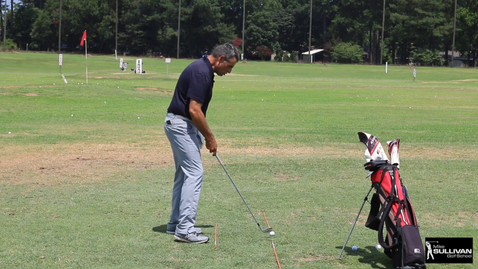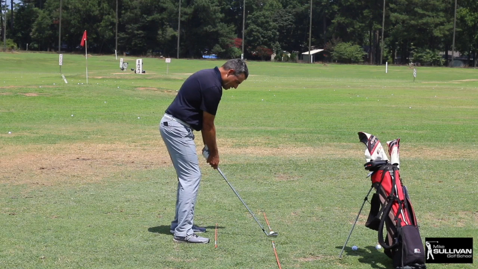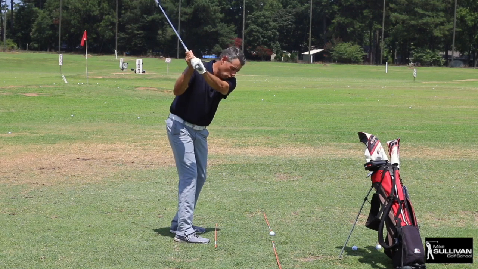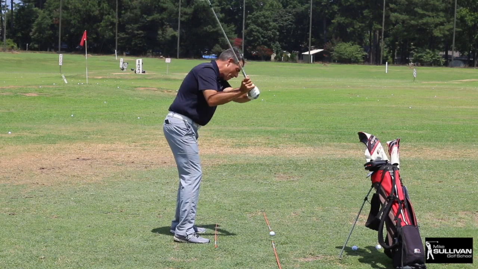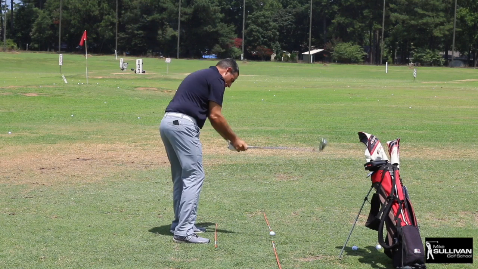So even if we do get to a really good position at the top of our backswing, we could still have an out to in downswing. We could still go over the top because it's just very common to go this way into the ball.